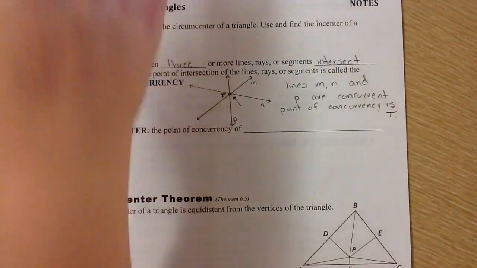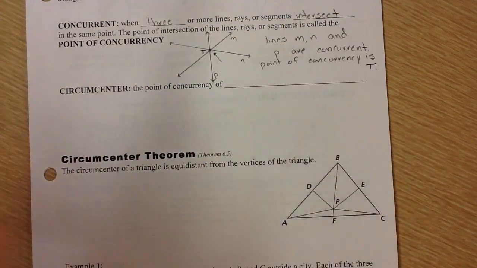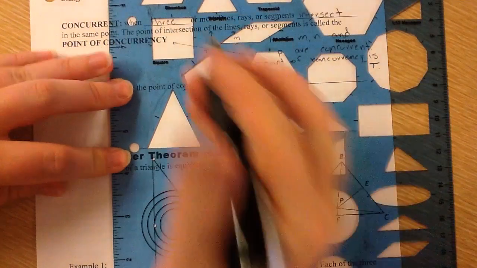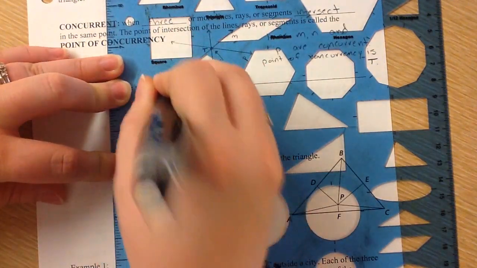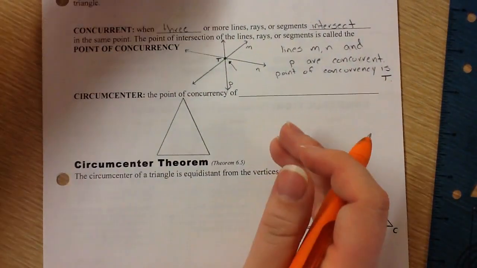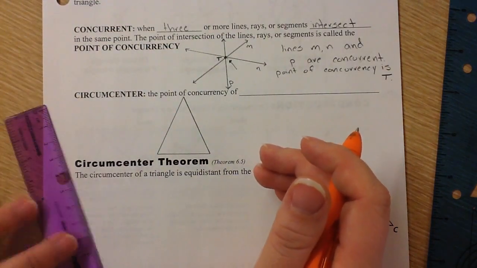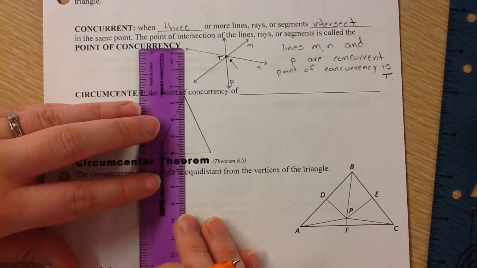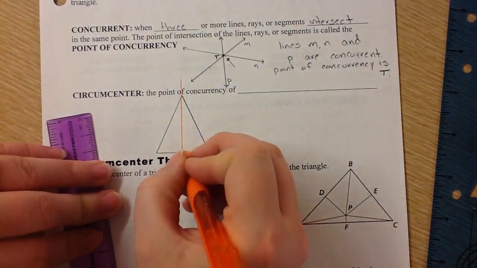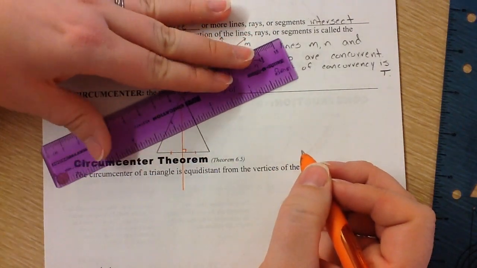If you remember in the video, we created the perpendicular bisectors of all the sides of a triangle. So here, we'll use this triangle right here. I'm going to grab a different color just so we don't get mixed up, and draw in the perpendicular bisectors of each side. I'm going to do my best to eyeball them. Let's say this one here is the perpendicular bisector. Again, perpendicular and bisector. And let's do this one.